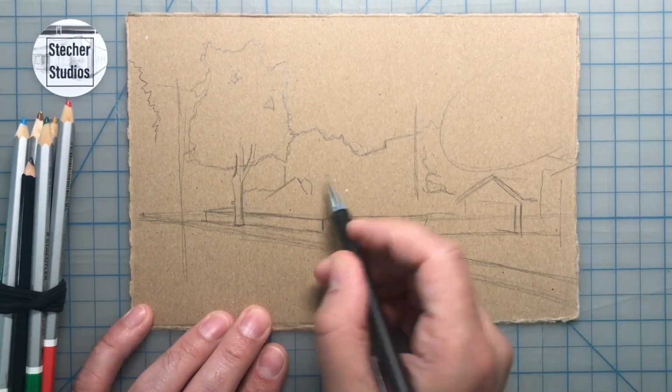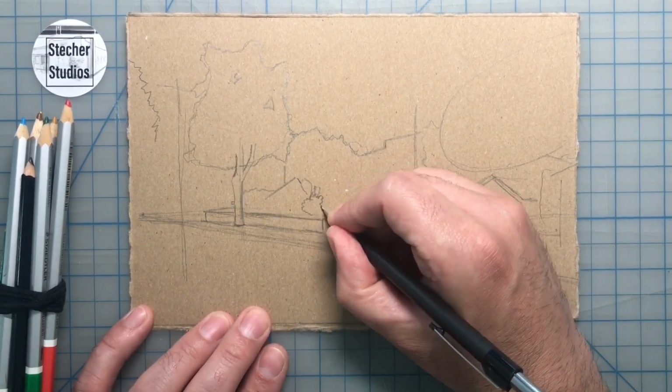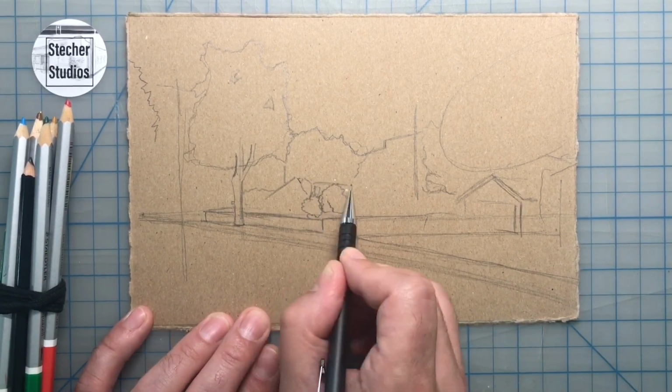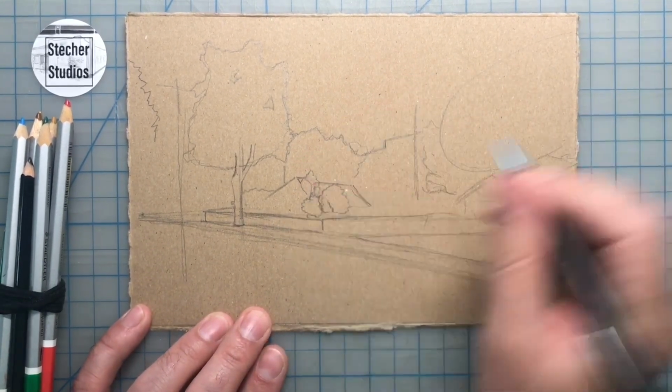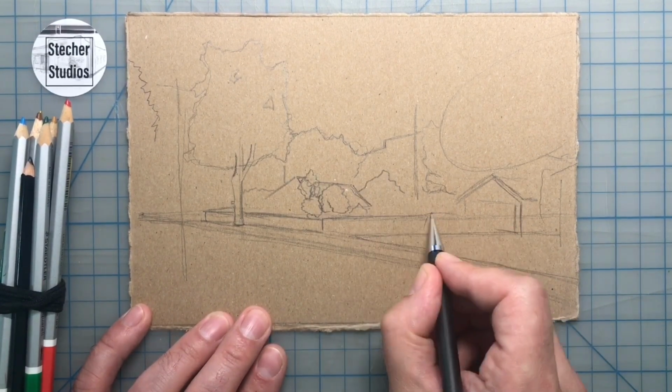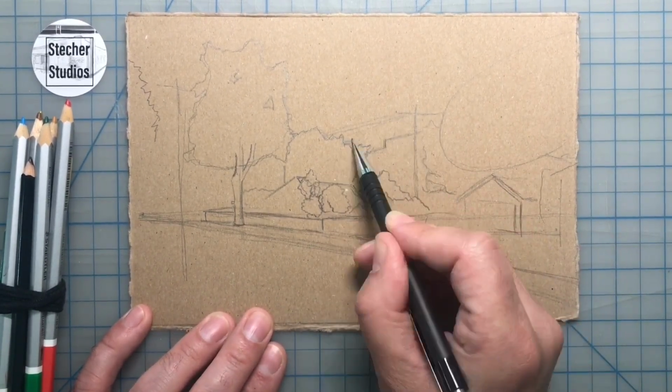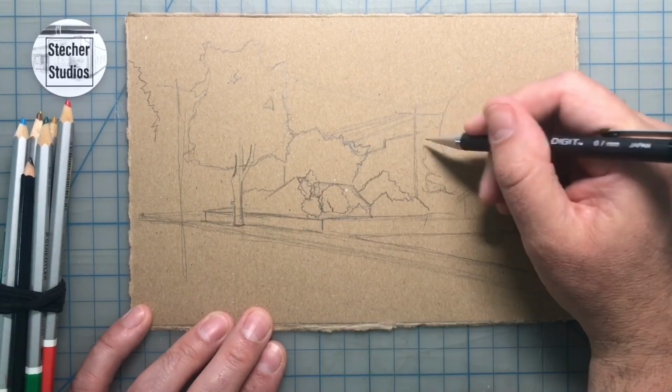Once I get all those outside shapes figured out, drawing the inside shapes and starting to get a little more detailed can sometimes feel like putting together a puzzle. The more details that you add, the more we start to build the story of what it feels like in this place at this particular time.